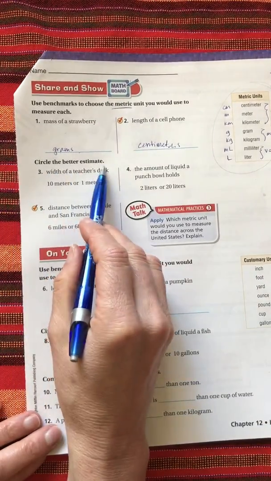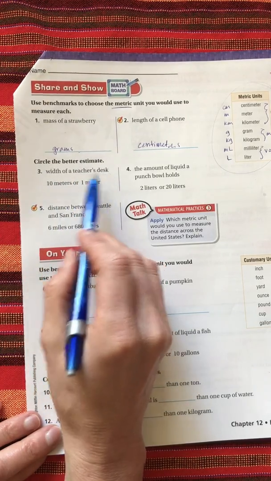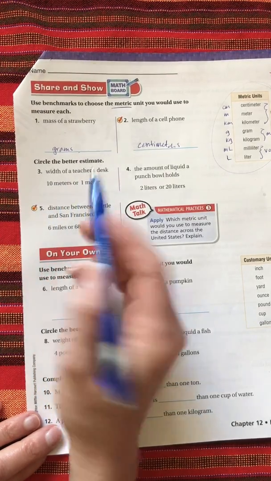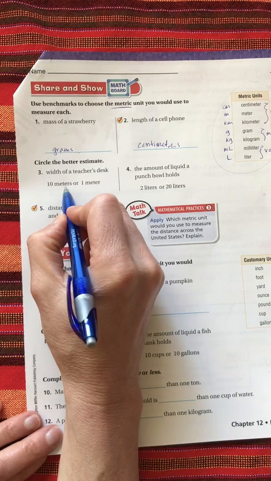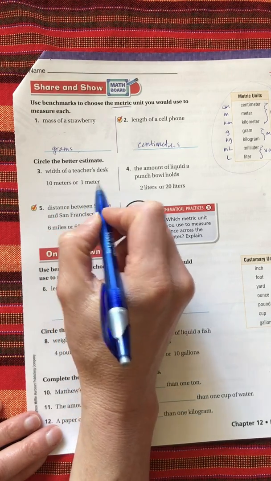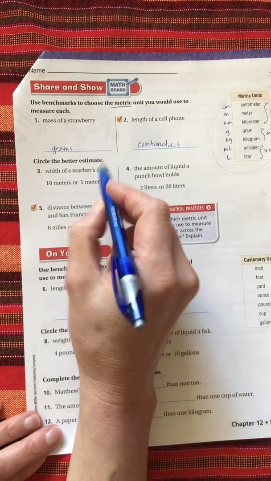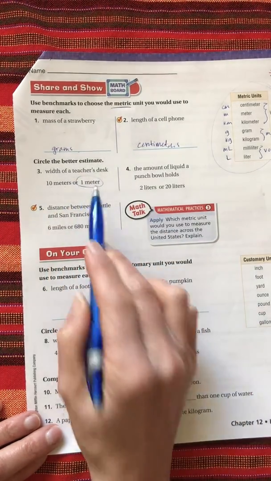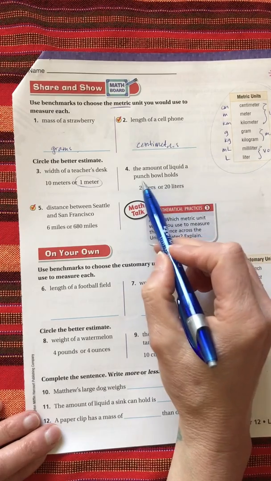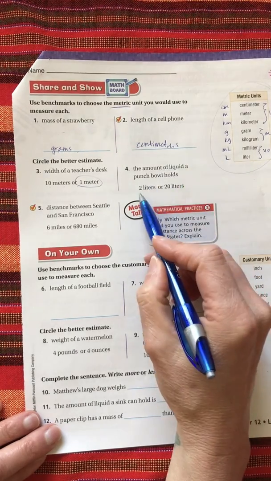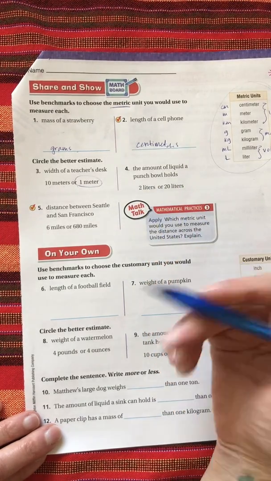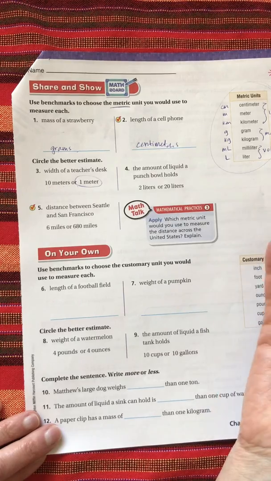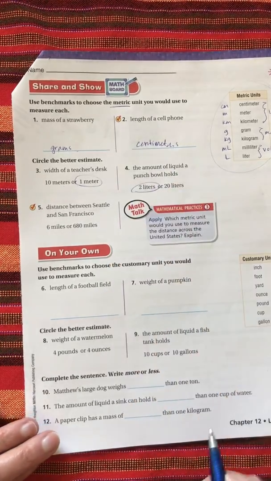Then it says circle the better estimate. Width of a teacher's desk, is it about 10 meters or 1 meter? Well, 10 meters would be one massive desk. If I was a giant, then yes, maybe my desk could be that big, but since I'm not, it'll be 1 meter. The amount of liquid a punch bowl holds, is it going to be 2 liters or 20 liters? Well, if you think about a 2-liter bottle of soda, of course, 2 liters makes more sense.